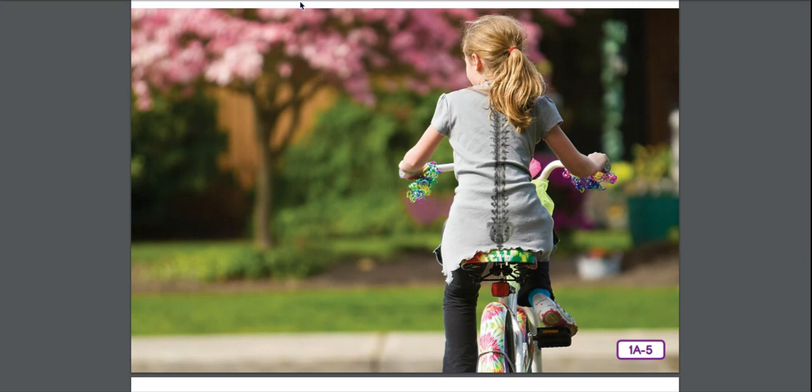Most animals in the phylum Chordata are vertebrates. A vertebrate has a backbone. Let me read that again. Most animals in the phylum Chordata are vertebrates. A vertebrate has a backbone. Do you have a backbone? Yes, you do. And so do I. That is one of our common characteristics, one of the ways that scientists group us to show relationships between us.